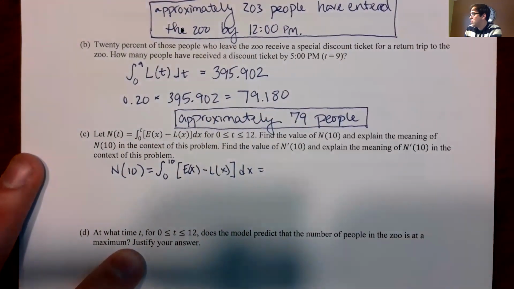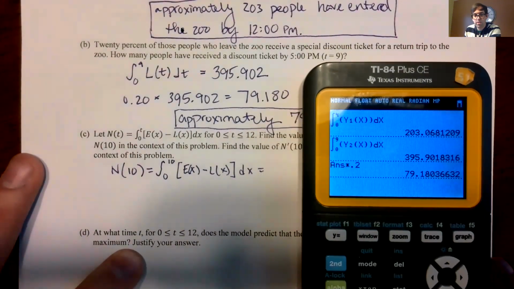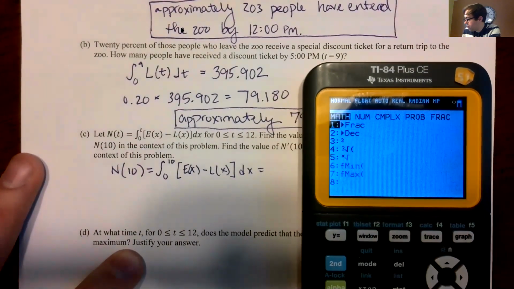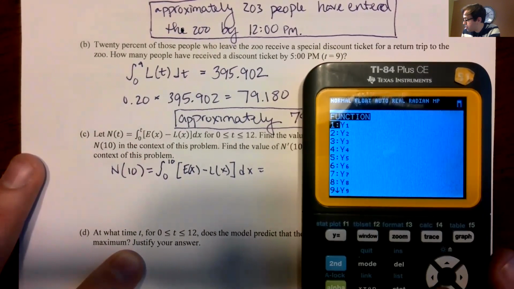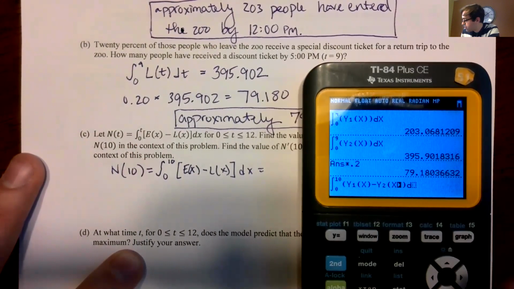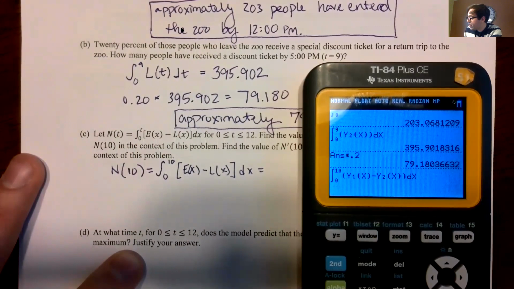And we should be able to do that right on our home screen with our y1 and our y2. So let's grab another integral. I'm going to go from 0 to 10, and I want y1 of x minus y2 of x dx. Okay?